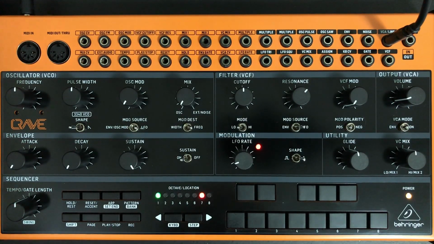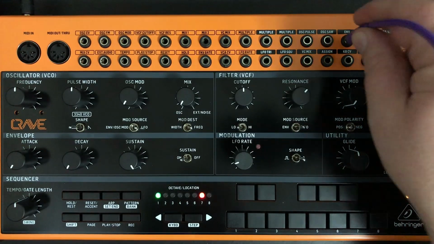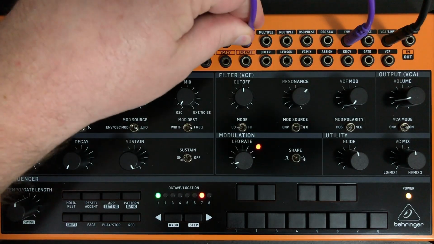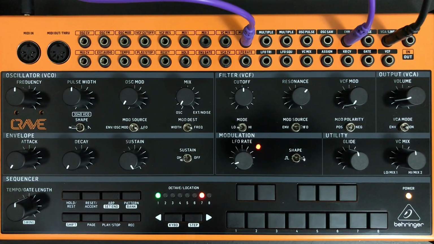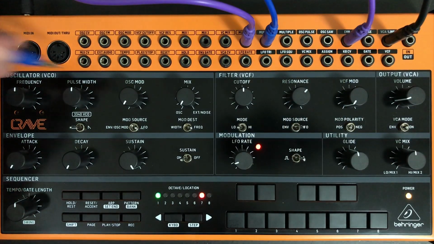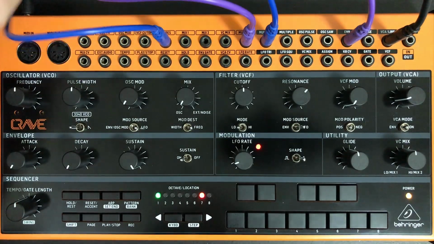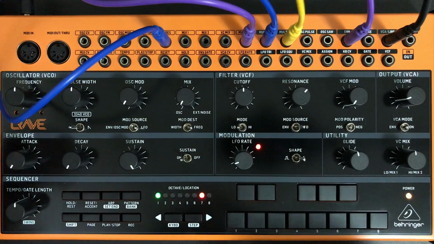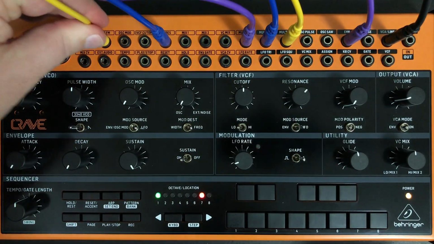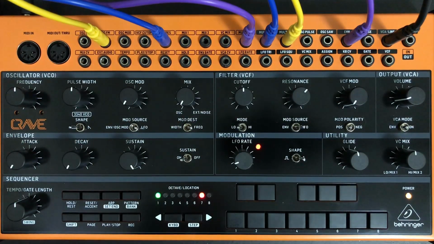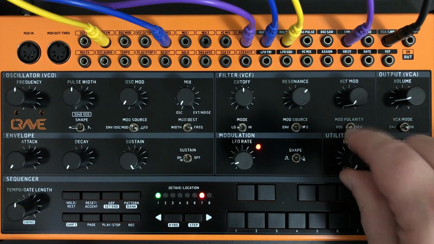So let's try something. Let's take the output of our envelope and send it to the multiple. I'm going to use my multiple to send the envelope places that it does not go inside. I'm going to send it to the resonance. And I'm going to send it to oscillator FM. So now using the multiple, I have two copies of my envelope, one going to oscillator FM, one going to the resonance. Set this glide back down to 0.